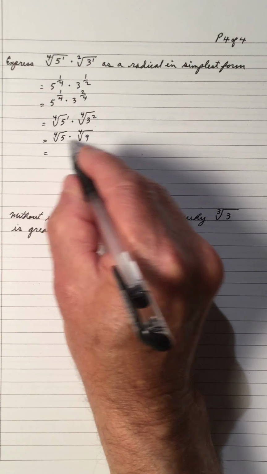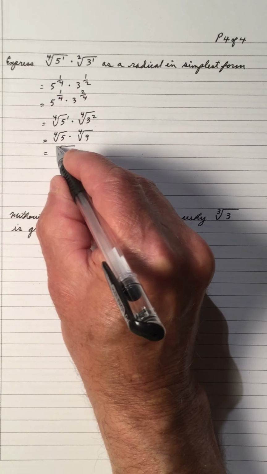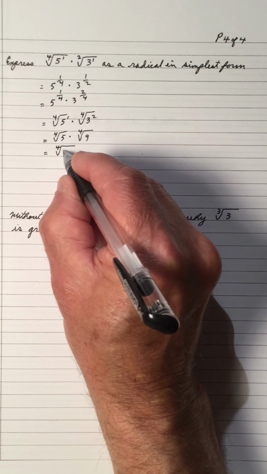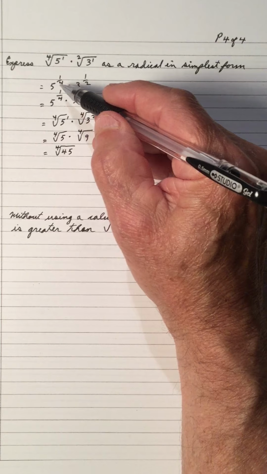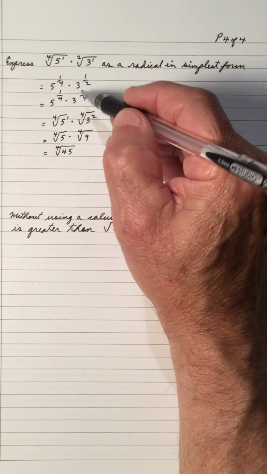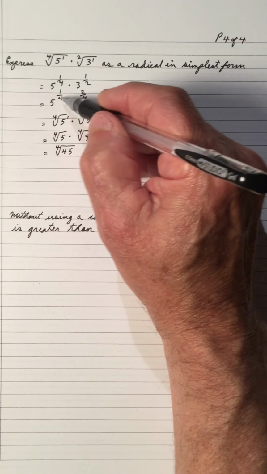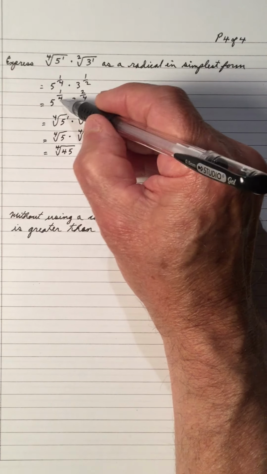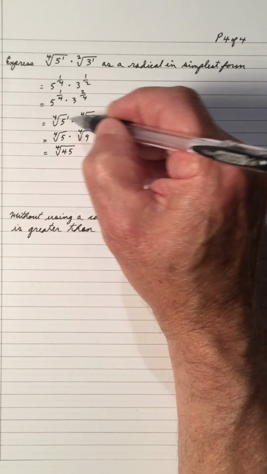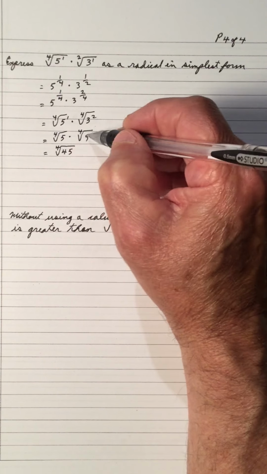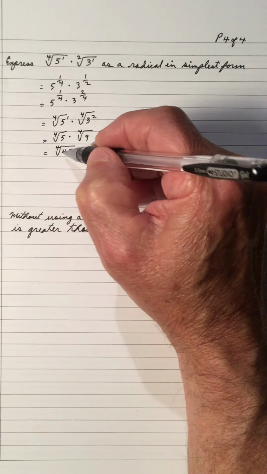And now, because they're the same roots, I can multiply. So that's the 4th root of 5 times 9, which is 45. So I took the root and I converted it to an exponential to get the same denominators. That converted to the 4th roots. Because they're 4th roots, same roots, I can multiply.